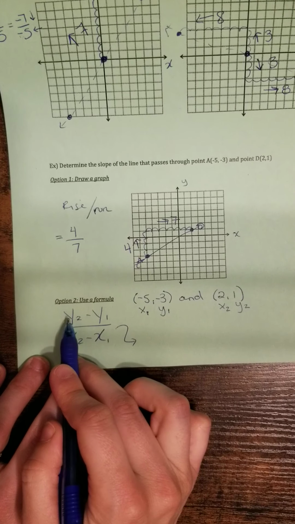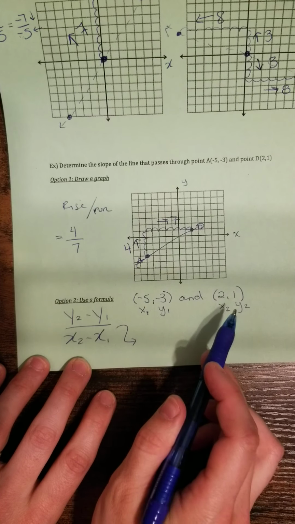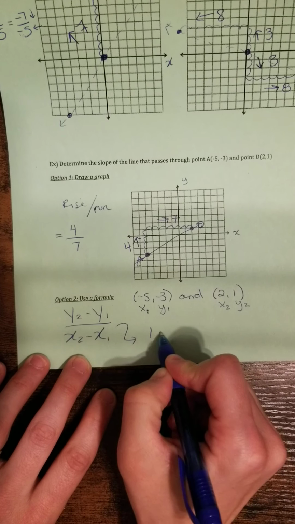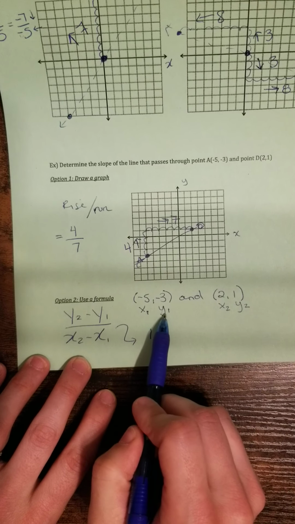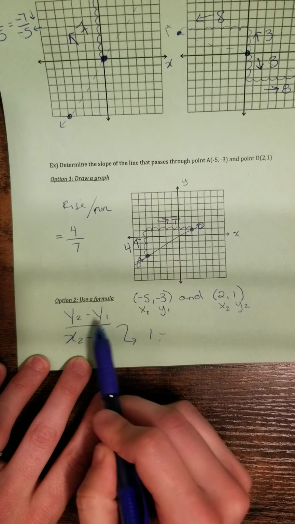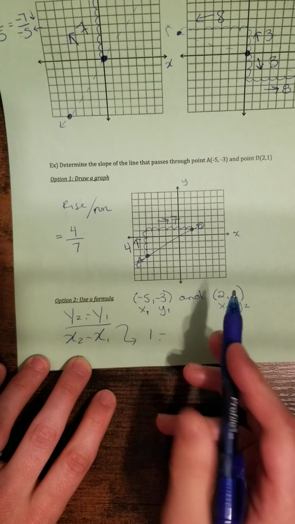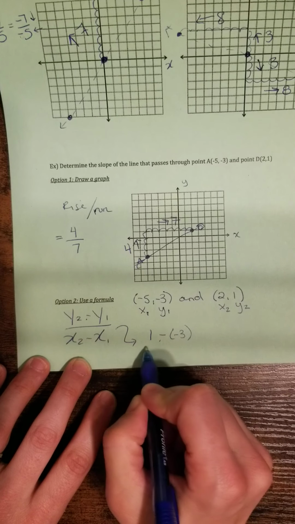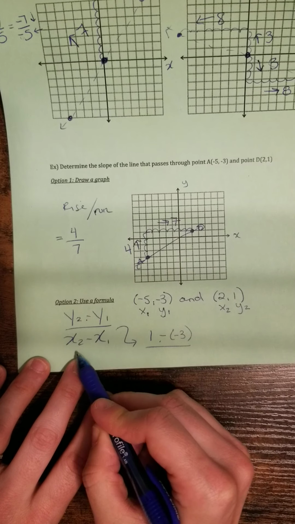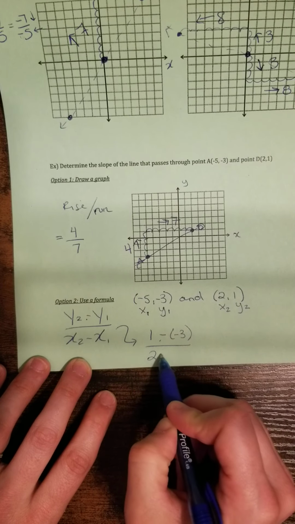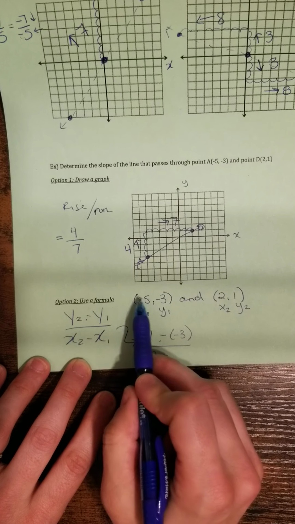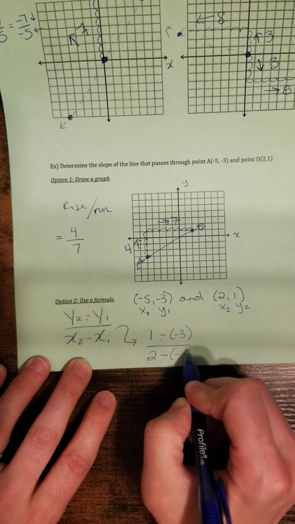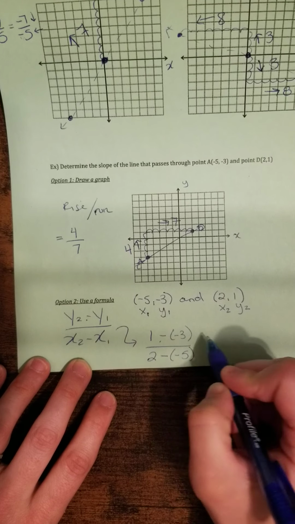Okay, so y2 is 1. Then I go minus y1. Now be careful, I have a minus from the formula, and then y1 is already negative. So I have 2 negatives there. On the bottom, I have x2, which is 2, minus from the formula, x1 is -5. So again, we have 2 negatives.